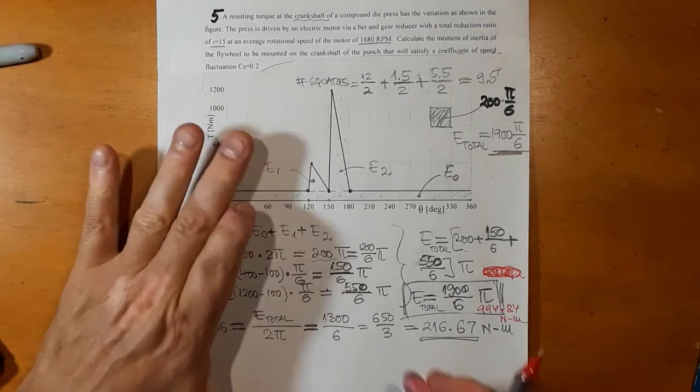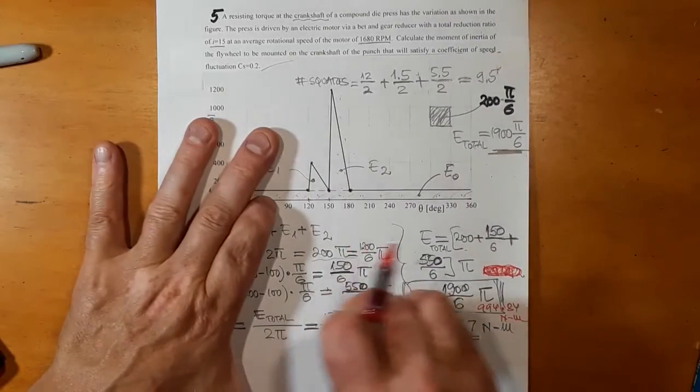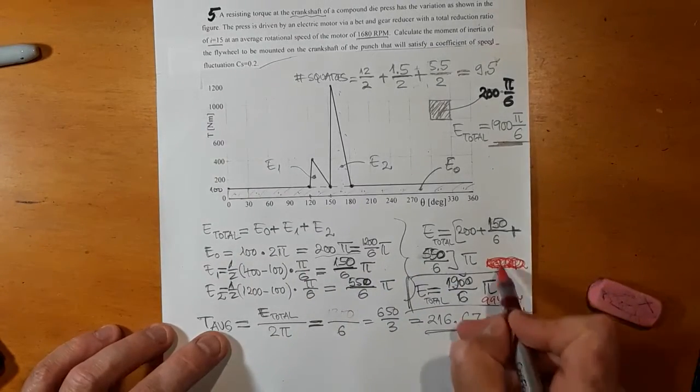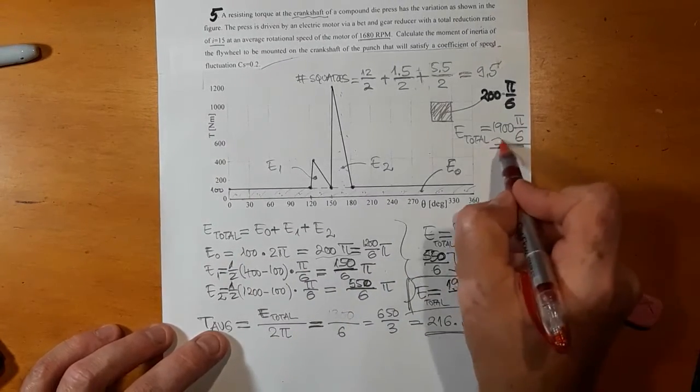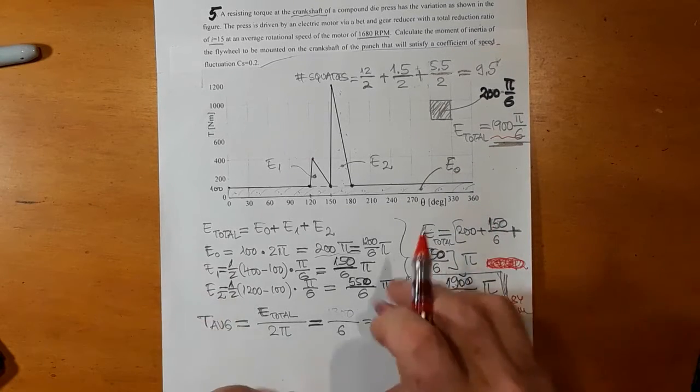Now we're going to divide the total area to calculate the average torque. So next we've got the total energy per one punch, and now we need to calculate the average torque.